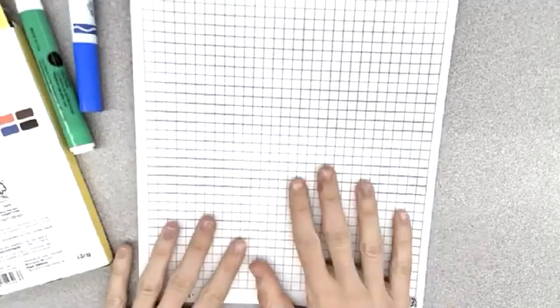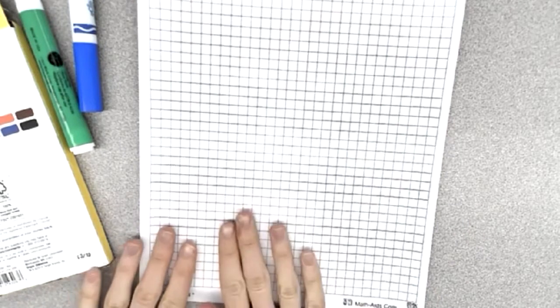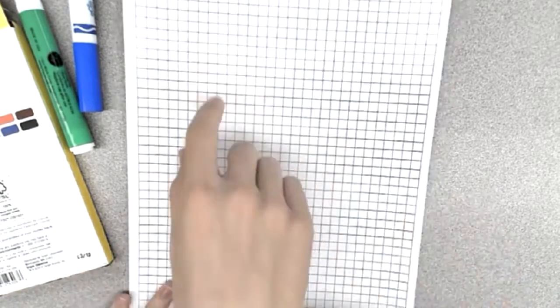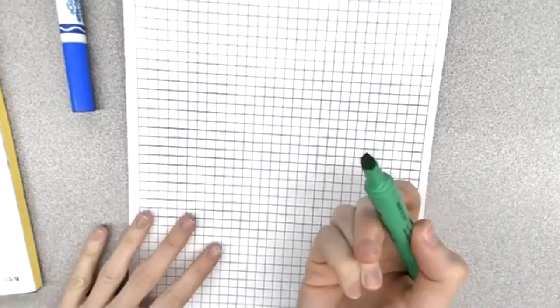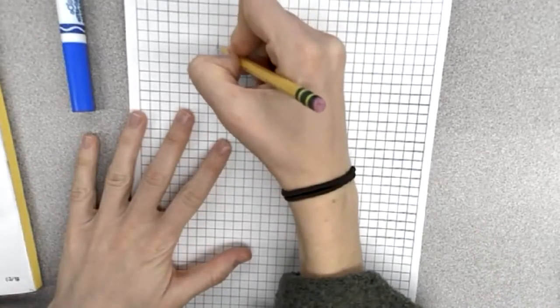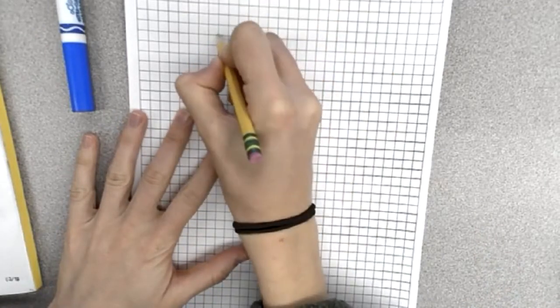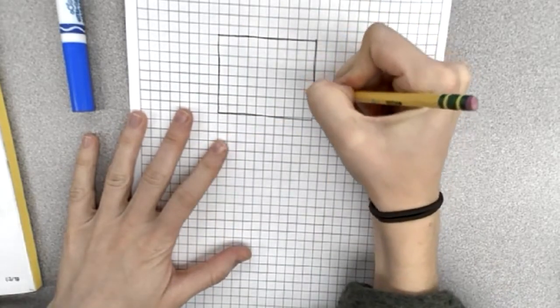Okay, so I have a piece of graph paper here. I don't have my math journal just because it's a little bit lighter and harder to see, but you are going to do this in your math journal. So at the top, we're just going to draw a rectangle, and I'm going to draw my perimeter in my highlighter. You can do this in pencil first, which is probably what I should do, and then go over it with your highlighter. So your rectangle can be any size you want. I don't care. Mine's going to be definitely a rectangle, not a square, but close to a square.